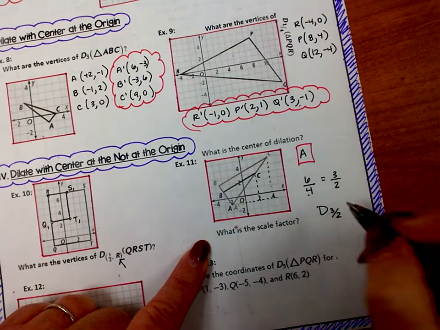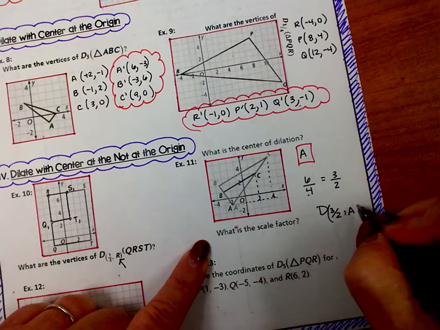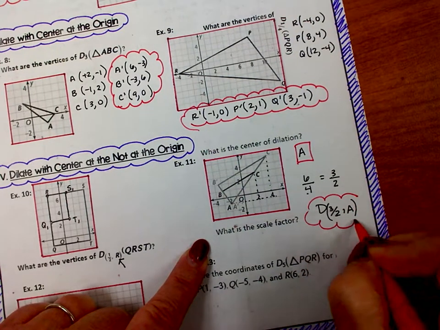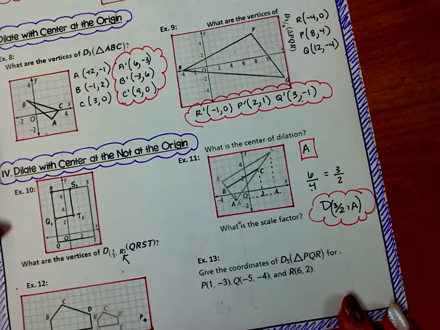And this one is actually going to be from point A, so we can go ahead and write that down too and add that into our notation. All right, so all of that's pretty easy.